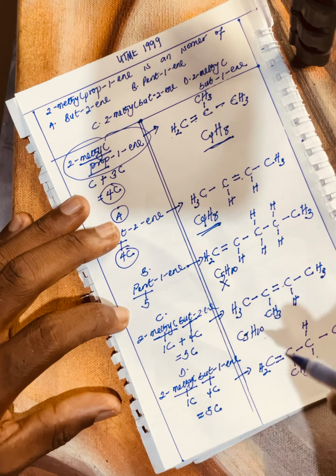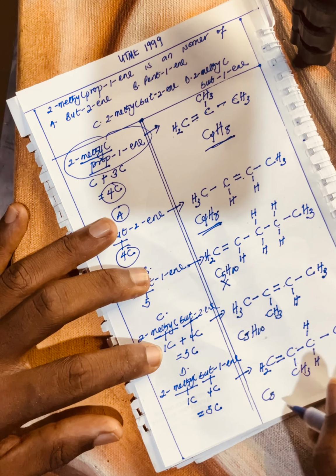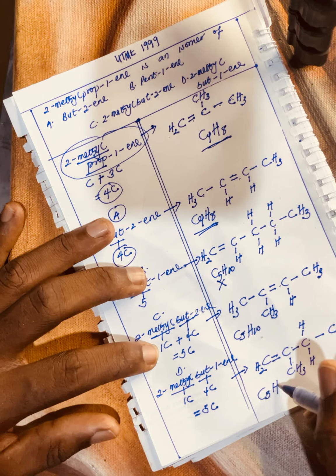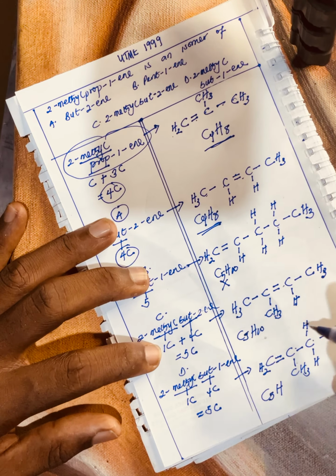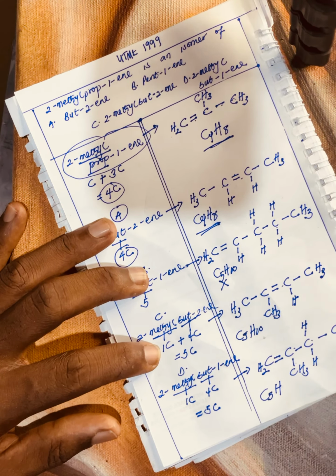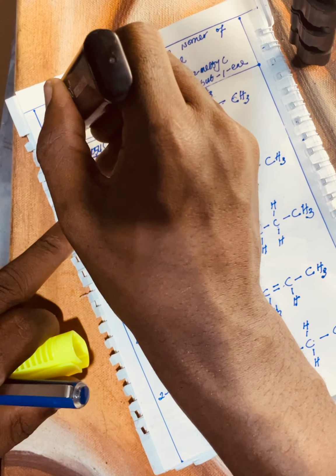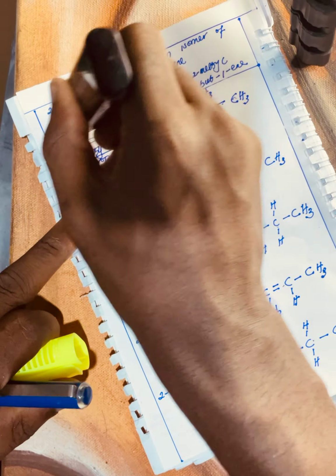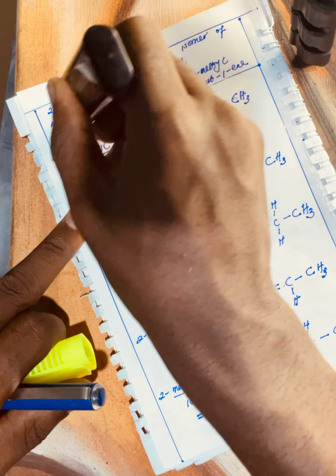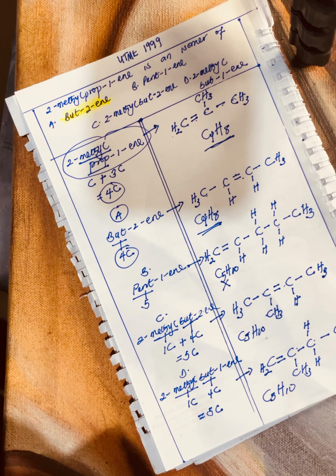Here you have 1, 2, 3, 4, 5 carbons. So the hydrogens are 2, 5, 6, 7, 8, 9, 10. So we can see the only one that works for that compound there is option E right here. Option E. Thank you.